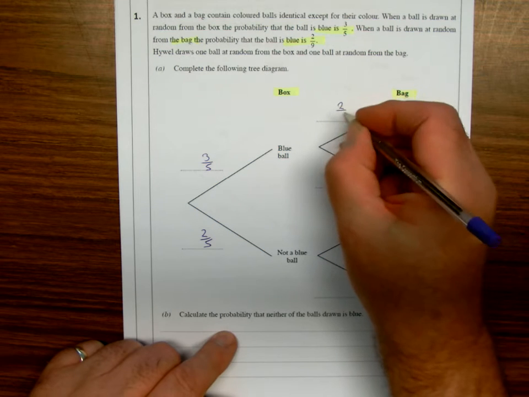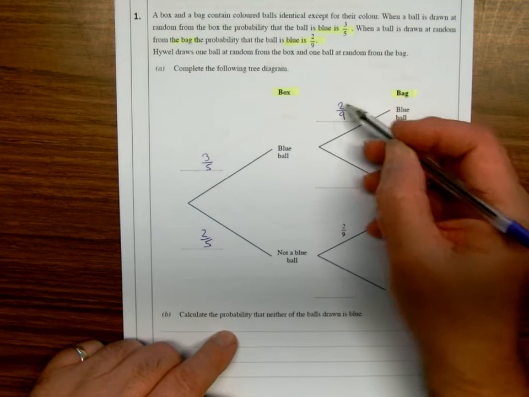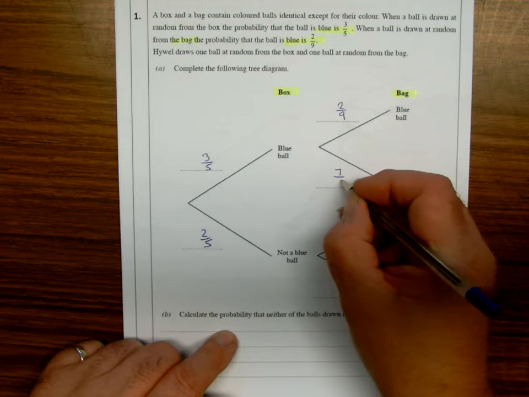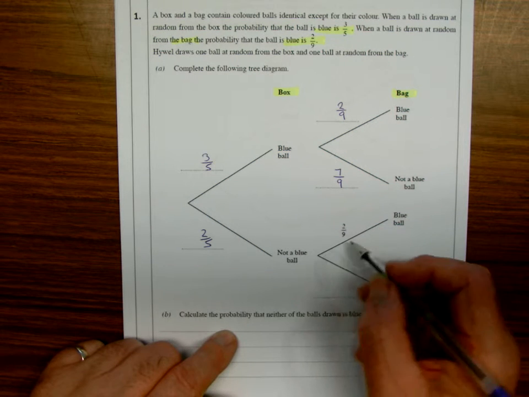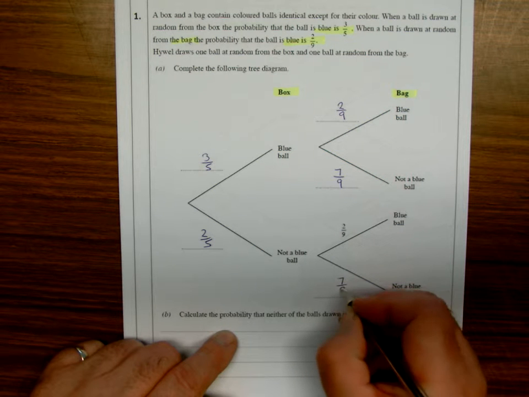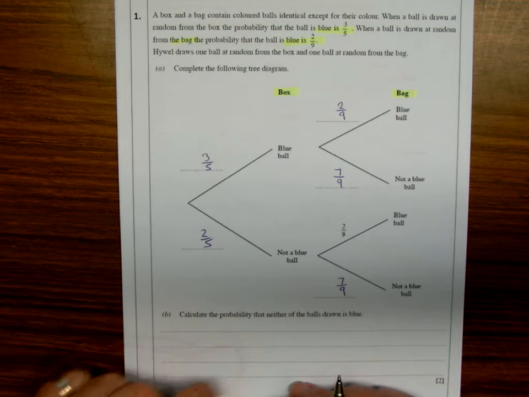And then for the bag, probably the blue is 2/9. Here I'm dealing in ninths, so these have got to total 9/9. So the second fraction is 7/9. And the first part has been done on the second one, so that's 2/9. The bottom one there is 7/9.